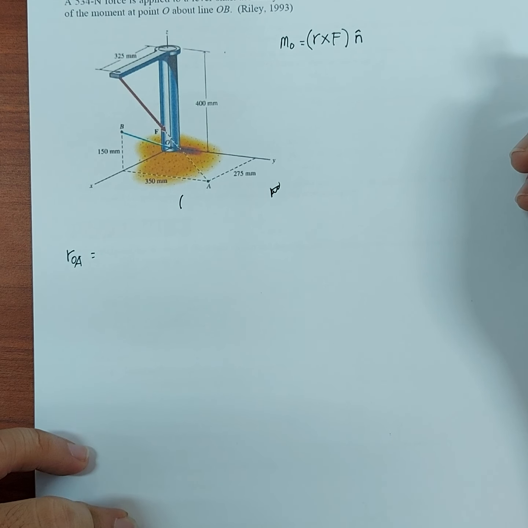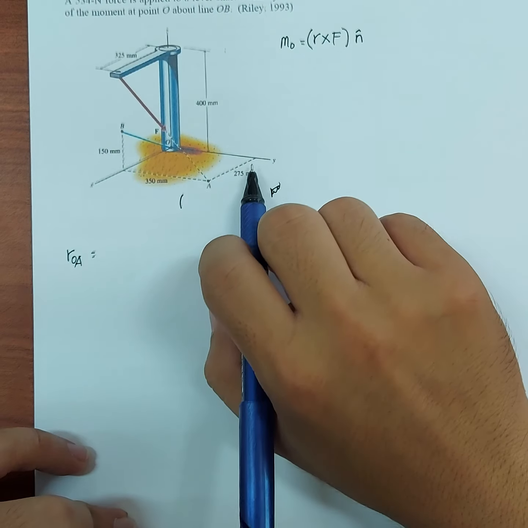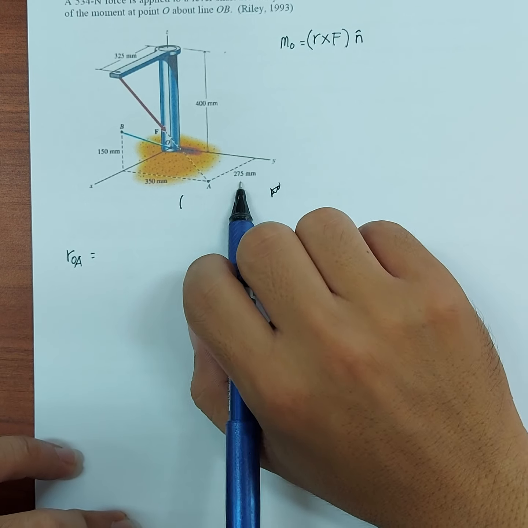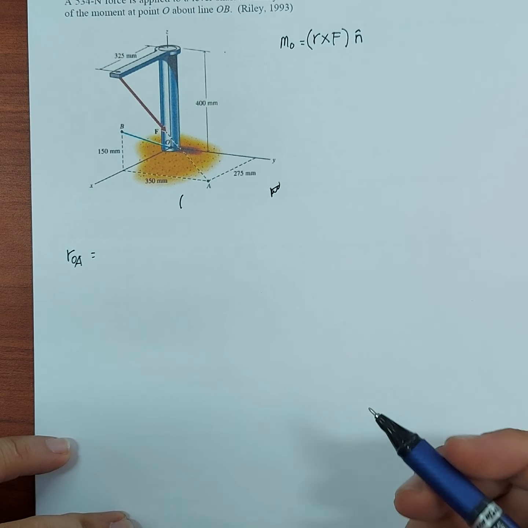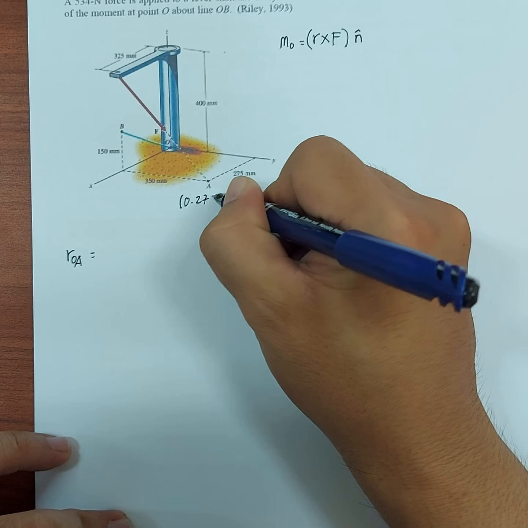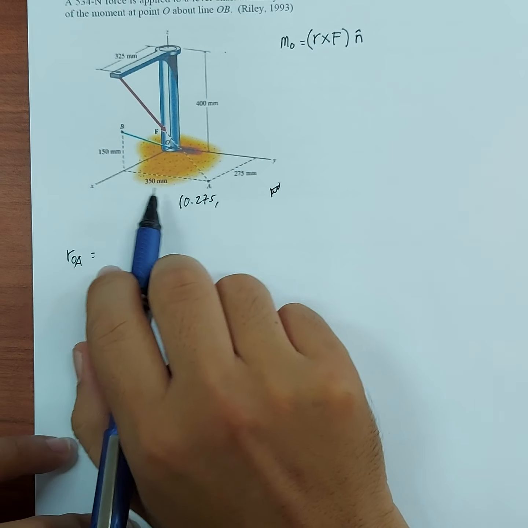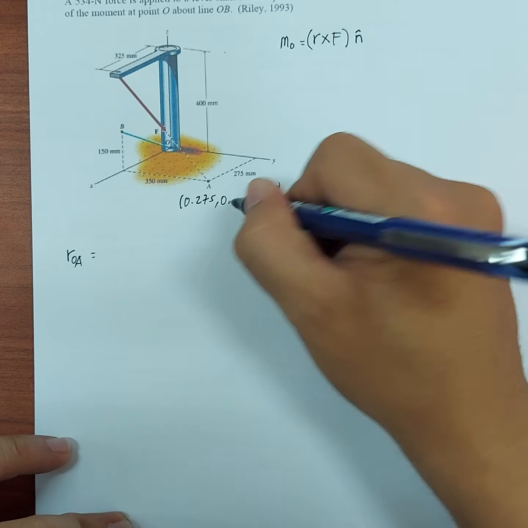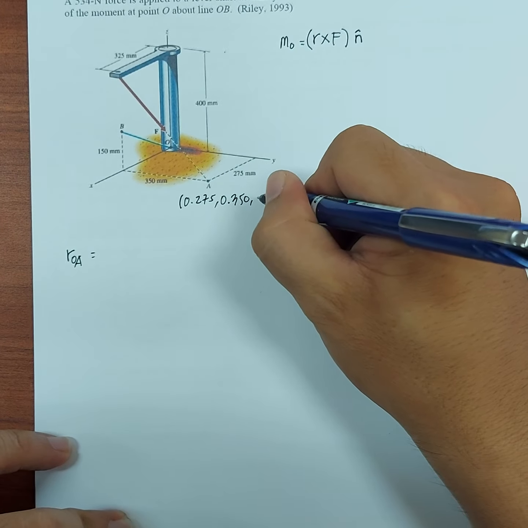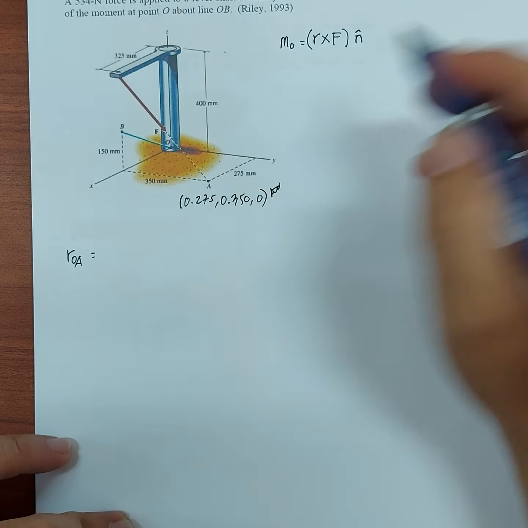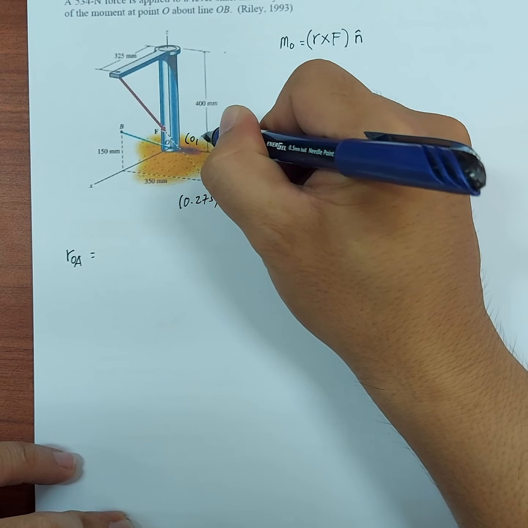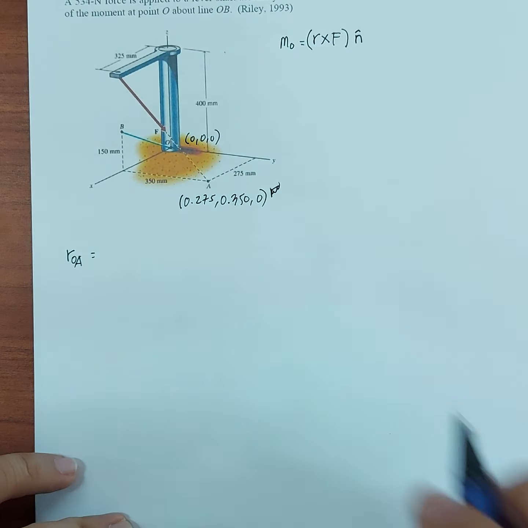X coordinate ng A is 275 mm. Okay. So, 275 mm, convert na lang natin sa meters. So, that is 0.275. Y coordinate niya is 350. So, it's 0.35. And then, of course, wala siyang Z, so 0. So, dito naman, ayan, coordinates at the origin.